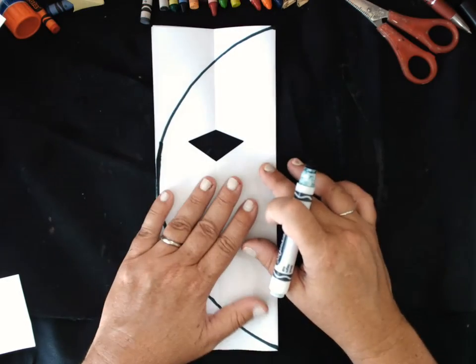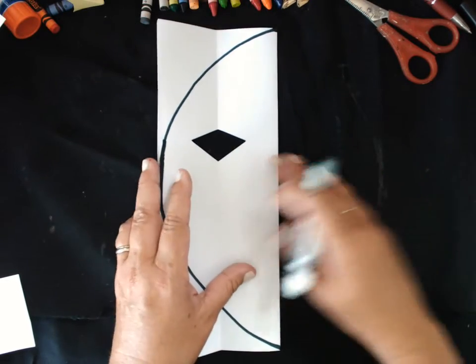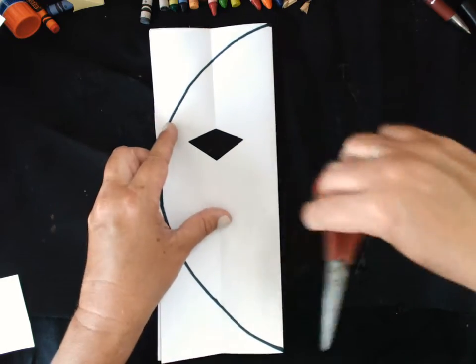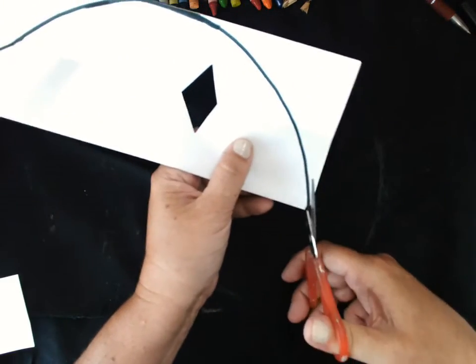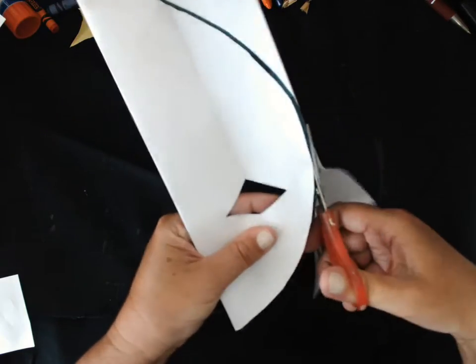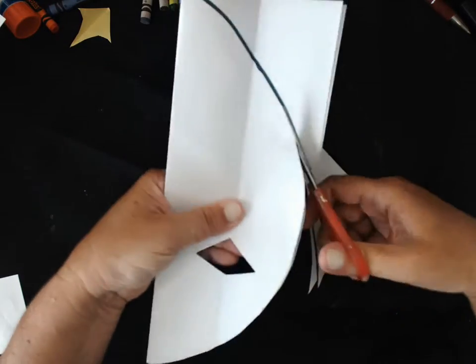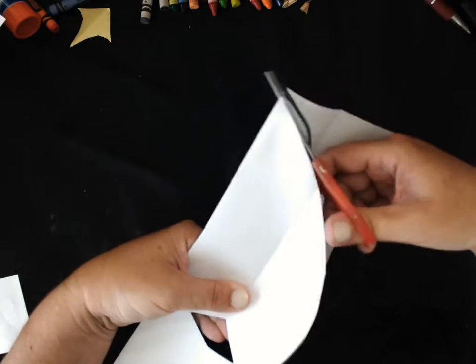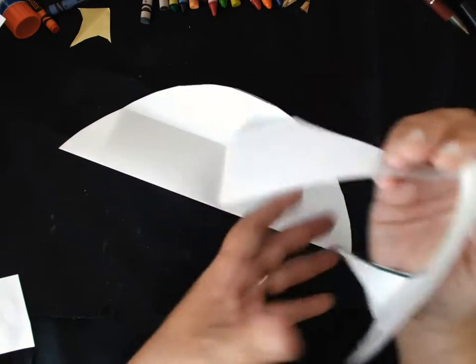Now, in order to make them 3D, so if I just cut this out now, I'm going to show you what a 2D mask looks like, and then I'm going to show you guys how to make that 3D. So I'm going to cut this to make my 2D mask, but, oh, don't throw these away. You can use these to add things to your mask, so don't throw those away.